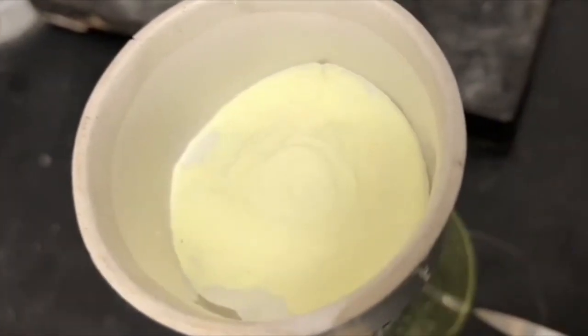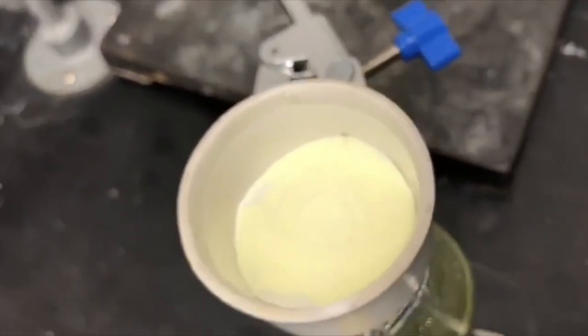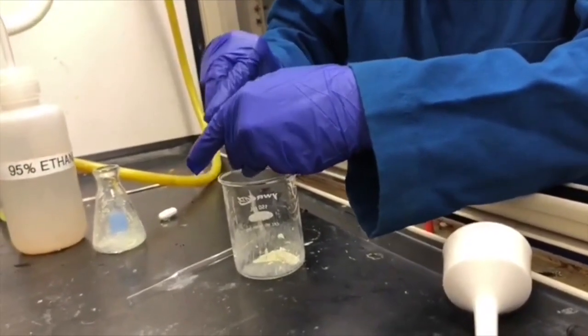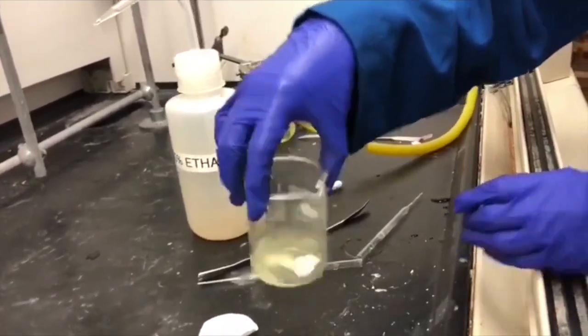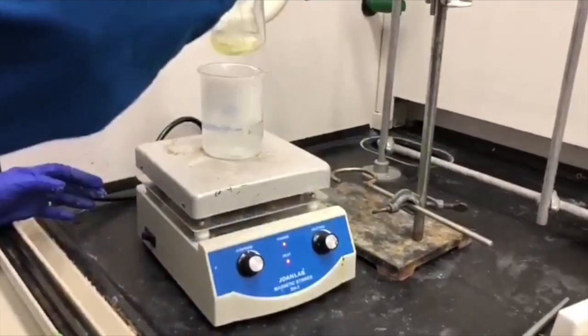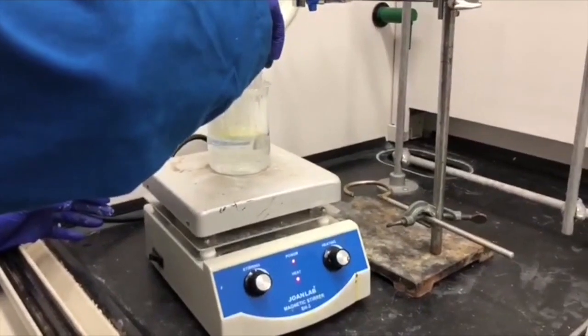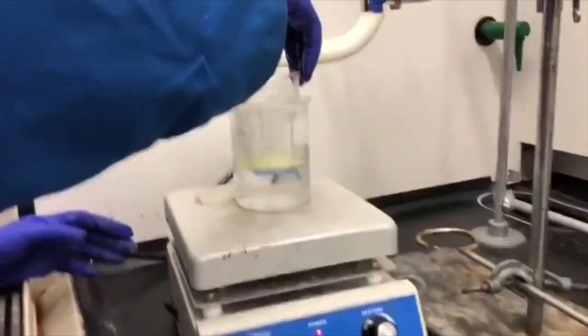And this is what it looks like after it's been dried. Here I'm scraping our product into another beaker, and I dissolved it in some 95% ethanol using a hot water bath to dissolve everything.